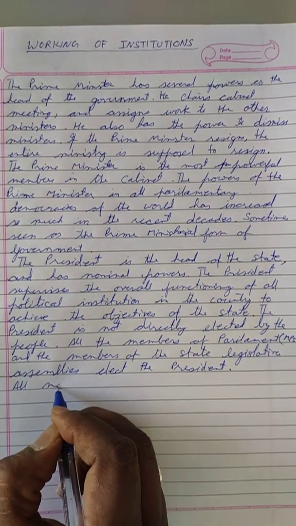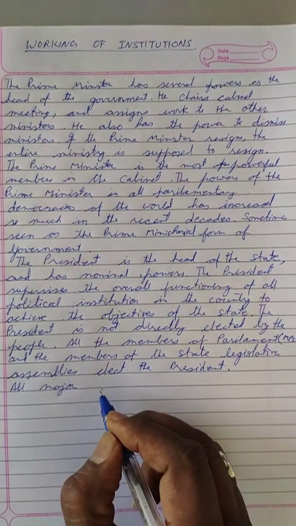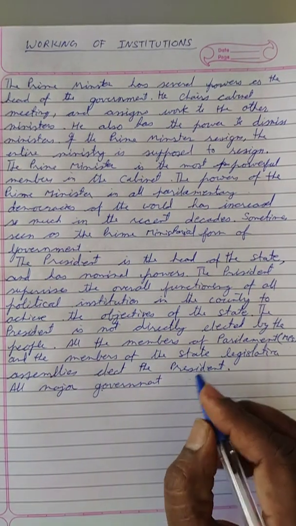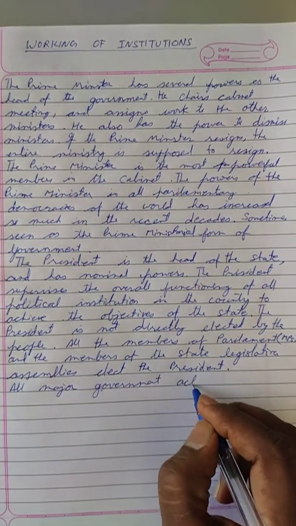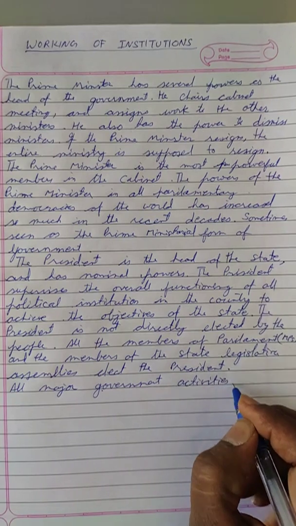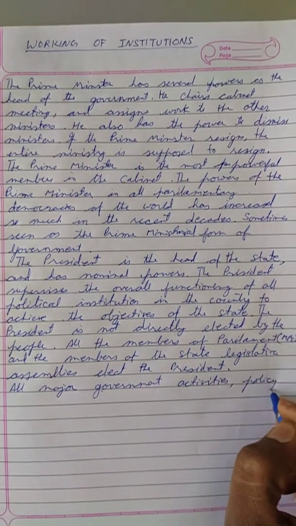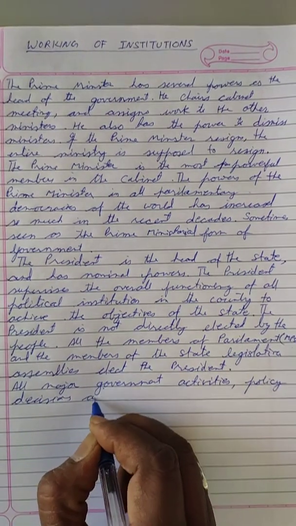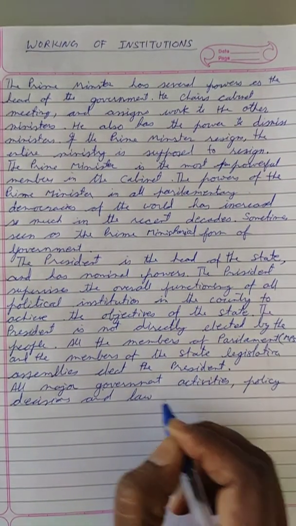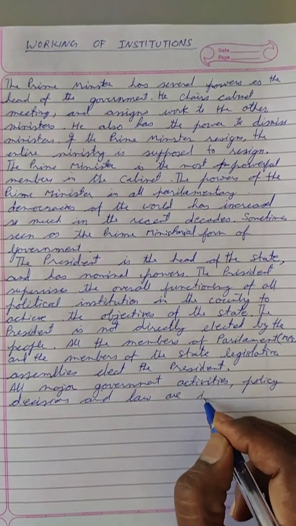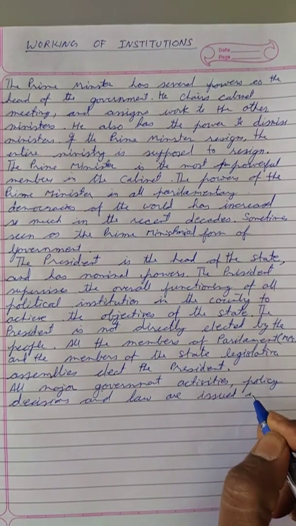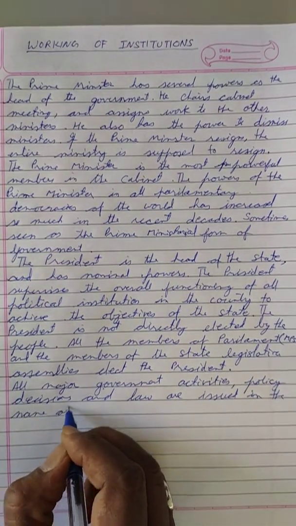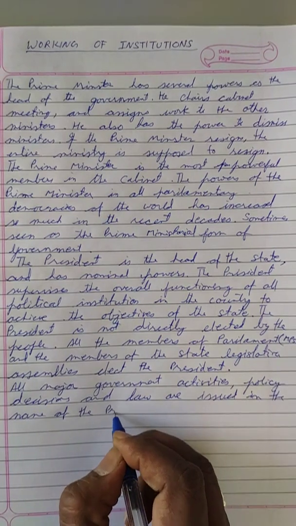All major government decisions or activities, policy decisions and laws are issued in the name of the president.